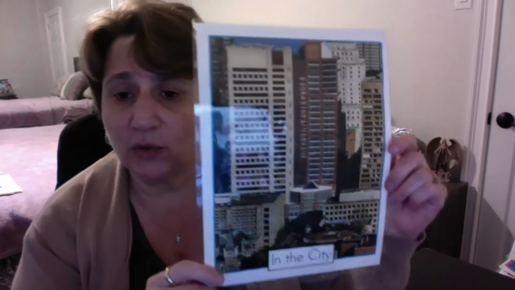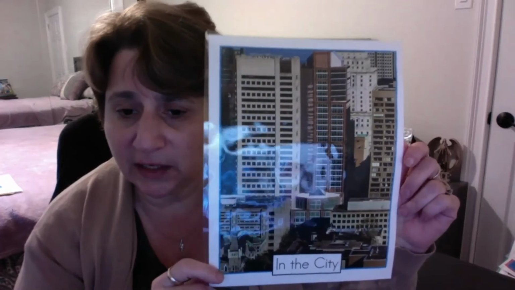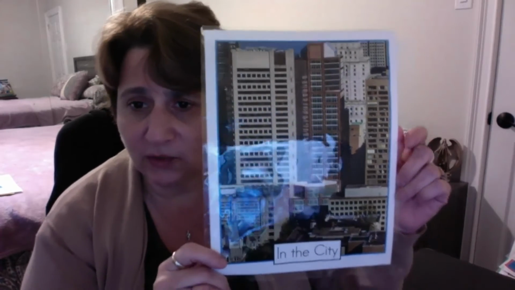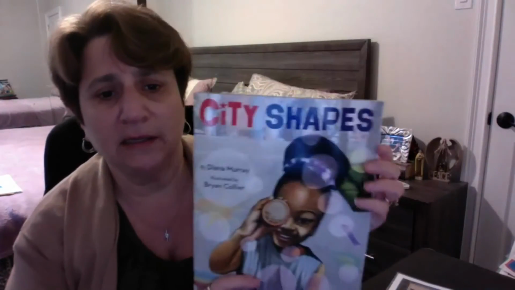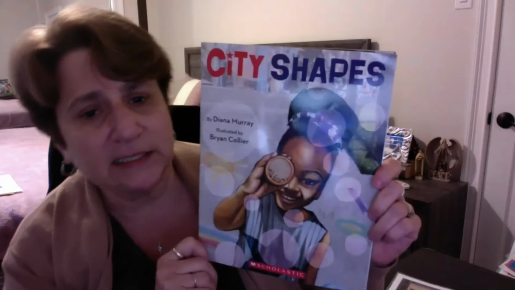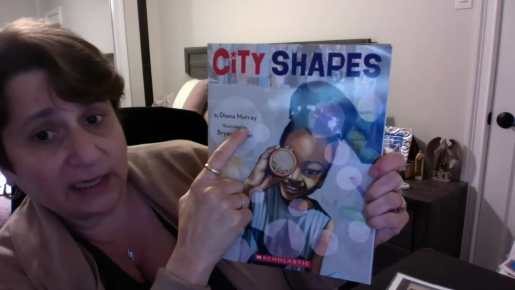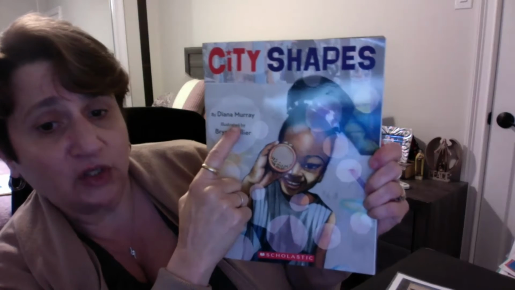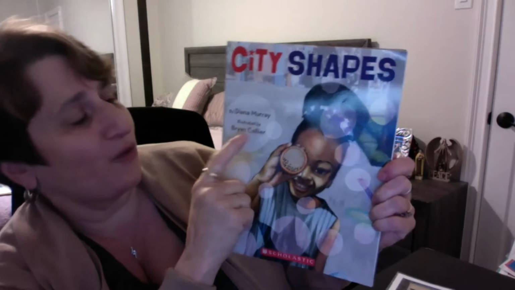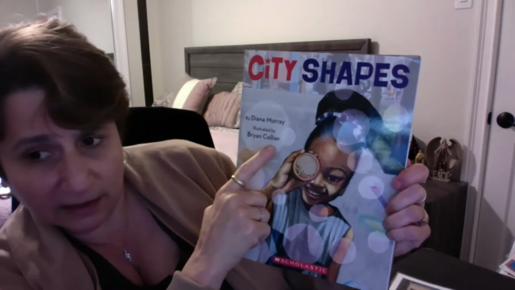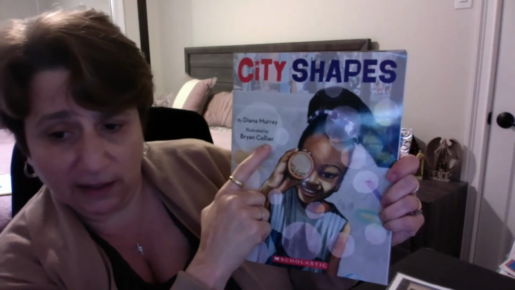And that's what we're going to see today in a book that we're going to read. The book is going to show us different shapes in the city. And I want you to follow along and listen to the book and see if you could find the 4 shapes that we talked about. Are you ready to begin? Here we go. This is the name of the book. The book is City Shapes. And this is by Diana Murray. Do you remember what Mrs. Nielsen told you? Diana Murray is the person who does what for the book? She's called, that's correct, the author. And it's illustrated by Brian Collier. Brian Collier is the person who draws the pictures.